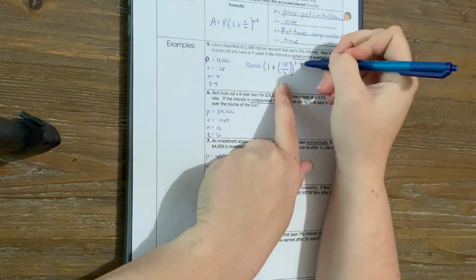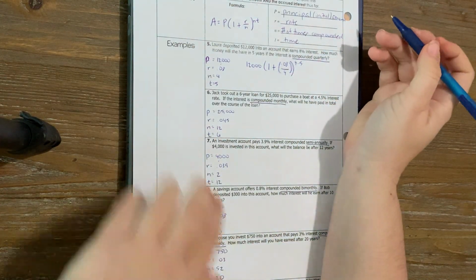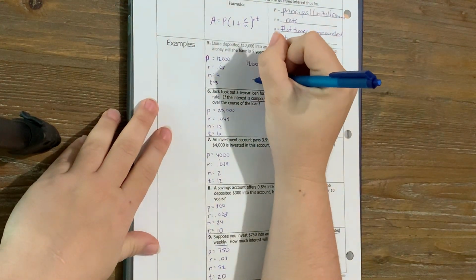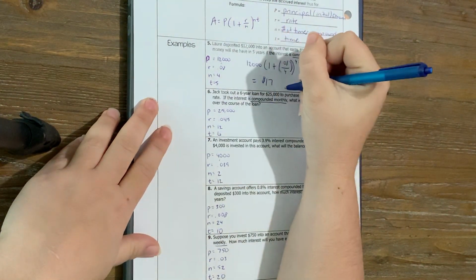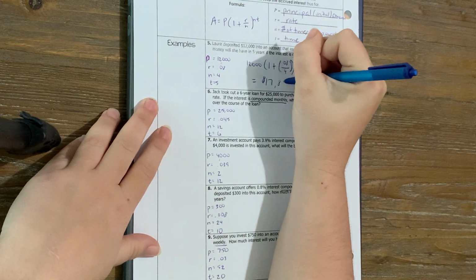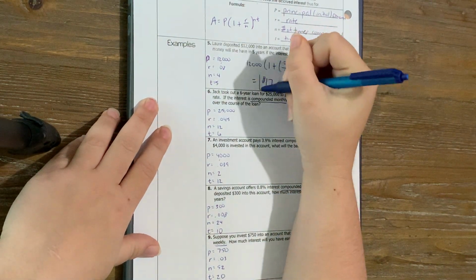And whenever you type it in, if you want to do 4 times 5, or you can put 20, either way would work. Okay, you're going to end up getting $17,831.37 as your answer.